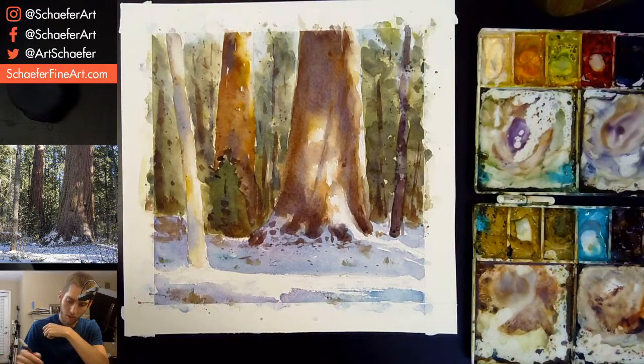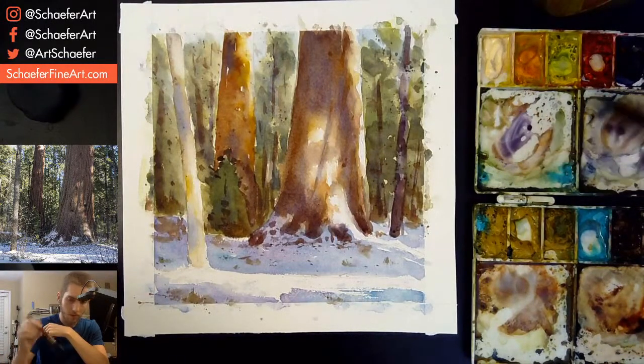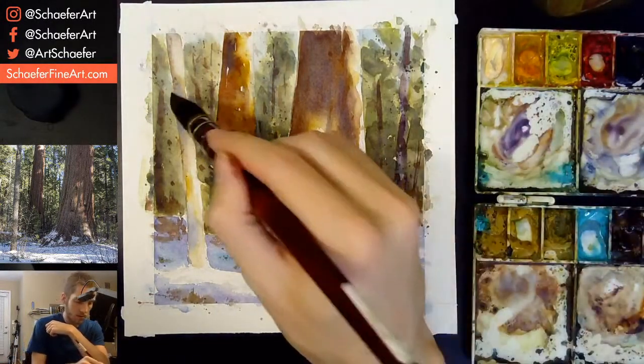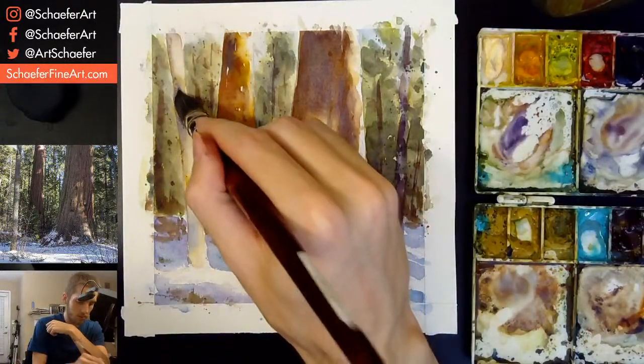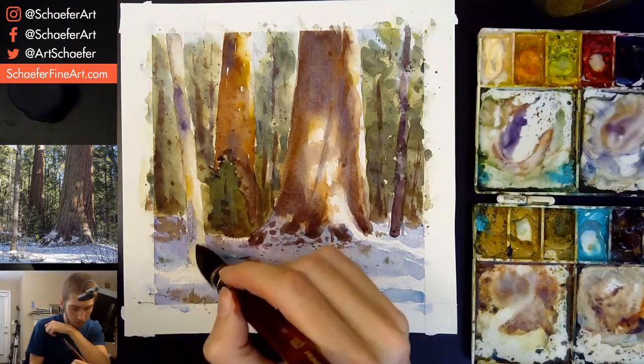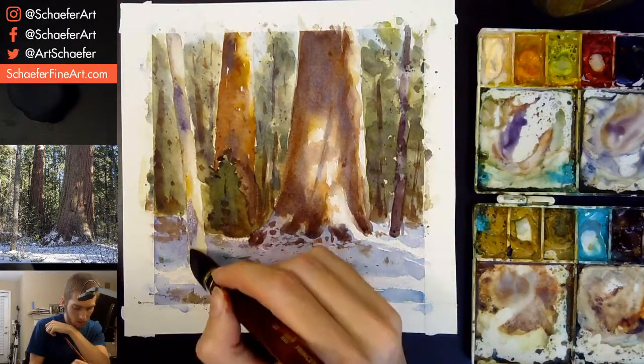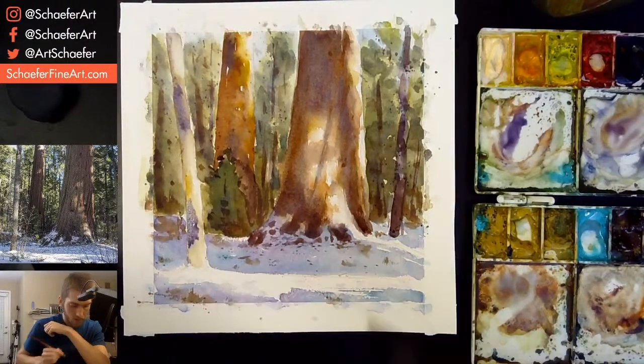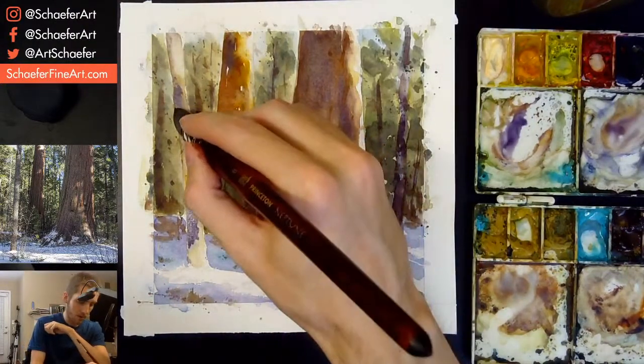It might look like it's almost done, but I mean it kind of is, but there's still a lot of stuff I need to do with it. And I'm kind of taking my time building up the layers here. I feel like I'm going pretty slow actually. I could have done this one a lot quicker, honestly.